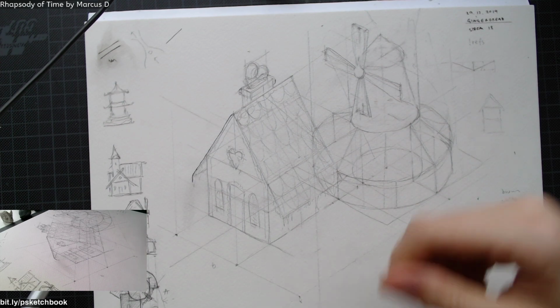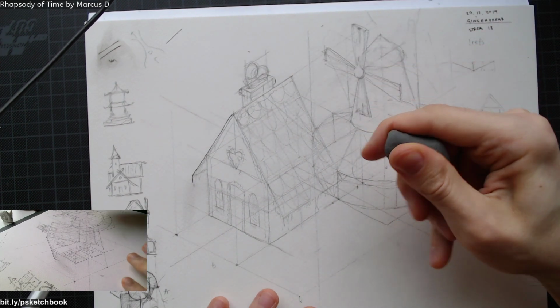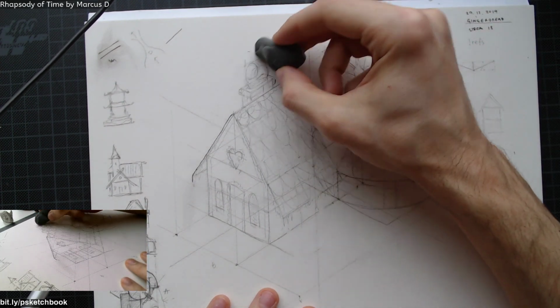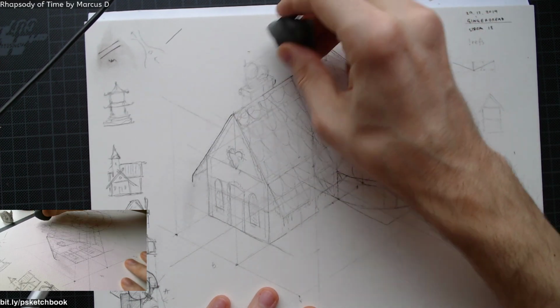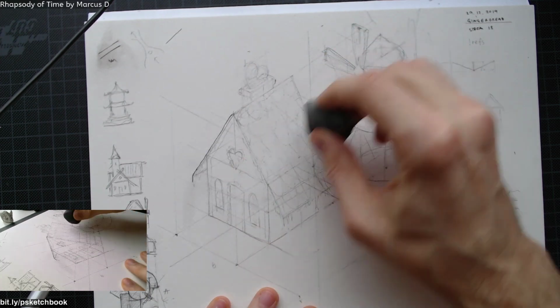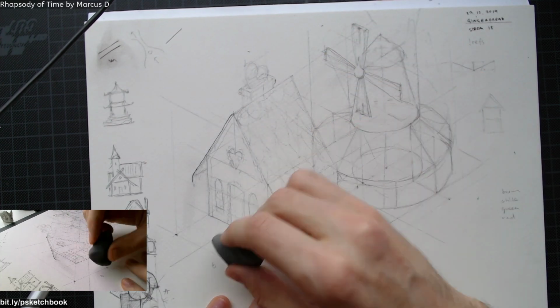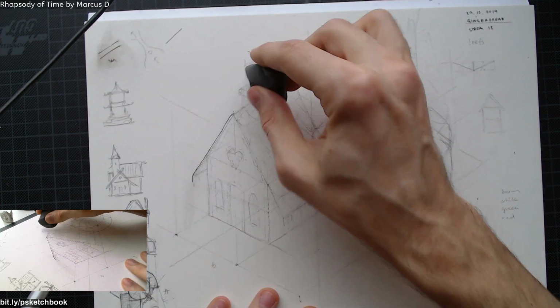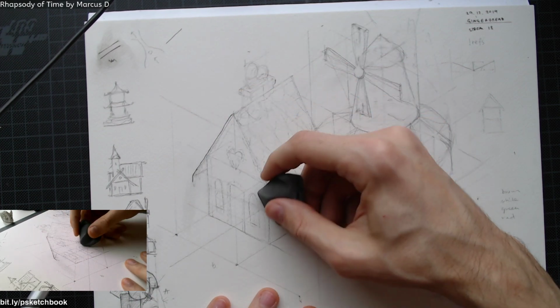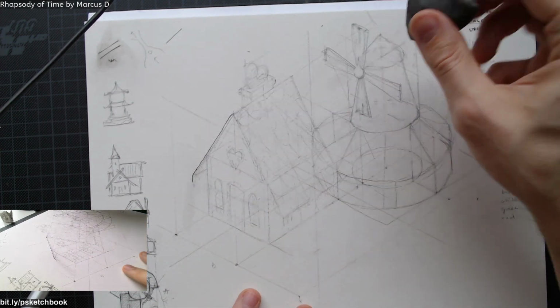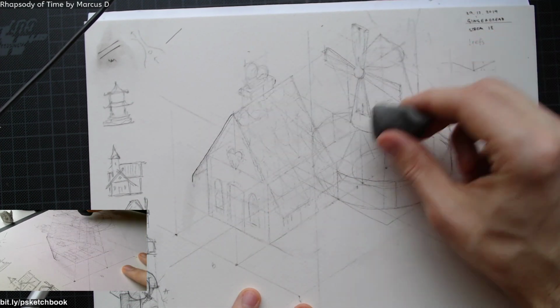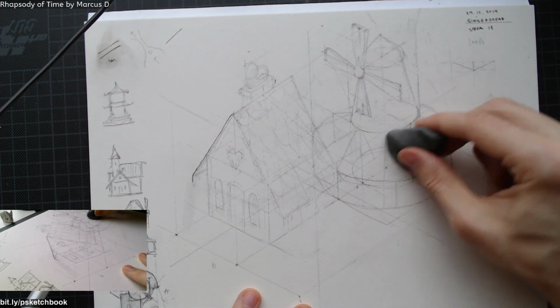In the meantime, I will actually go ahead and lift some of the pencil from the paper. Just a little bit. I still want to be able to see the structural elements, but I don't want it to be that dark.